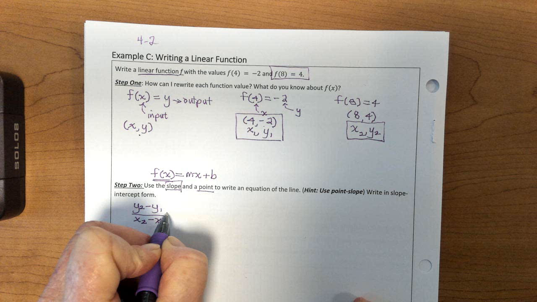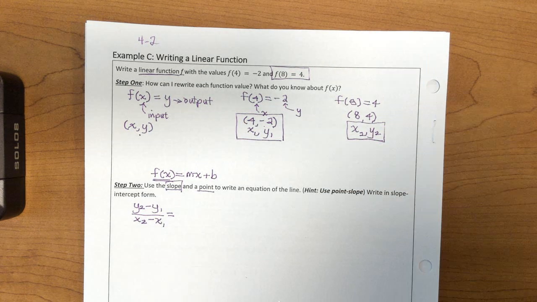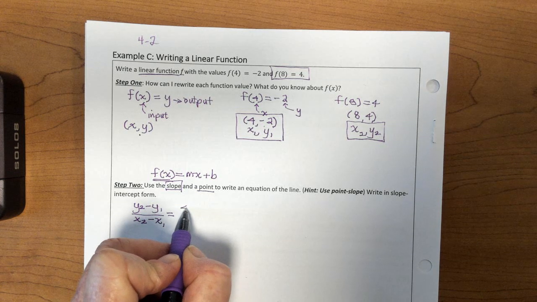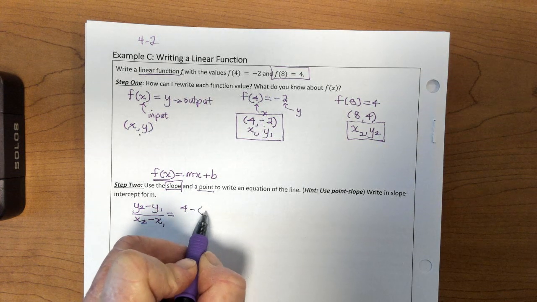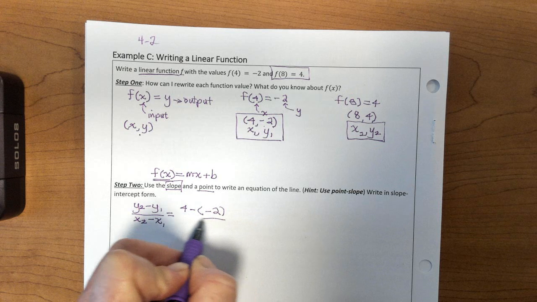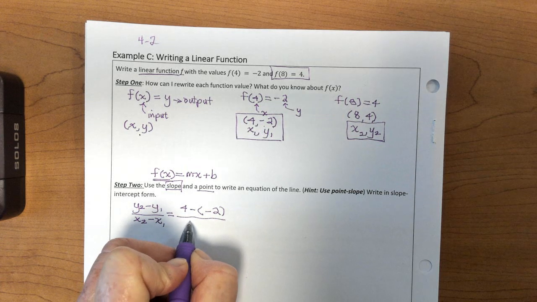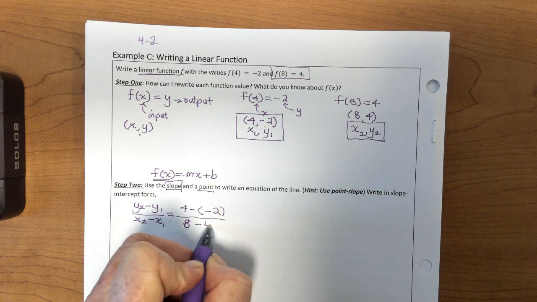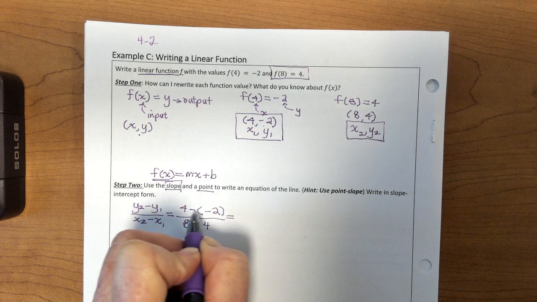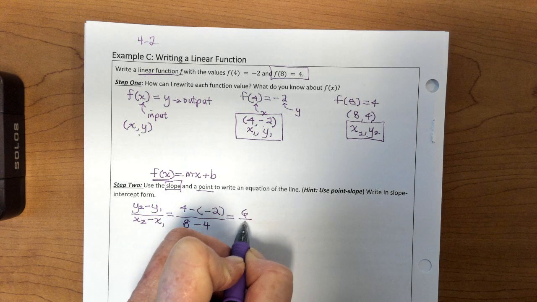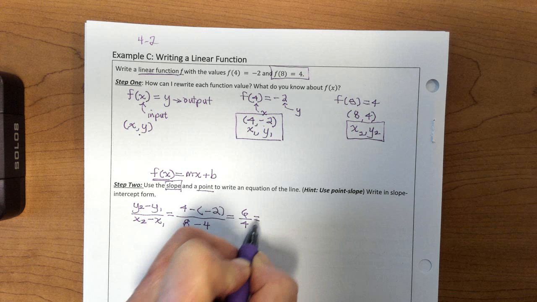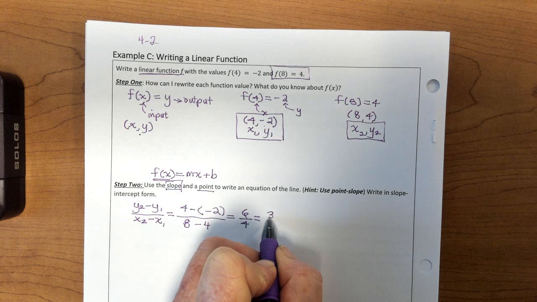I'm going to write 4 minus -2 over x2, which is 8, minus 4. And I know that this is 6 over 4, which I'm going to simplify to be 3 over 2.